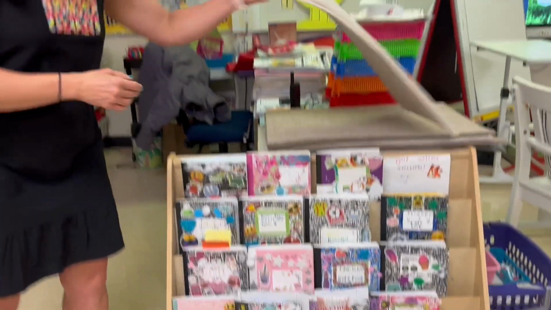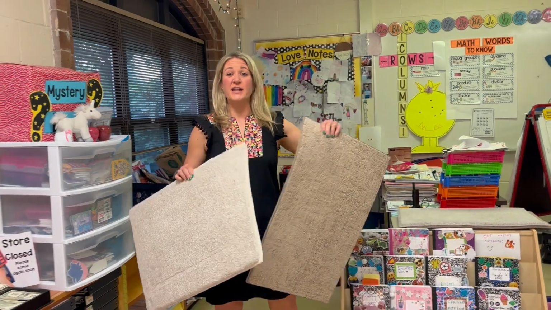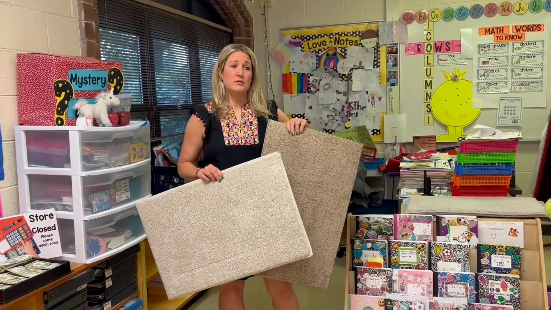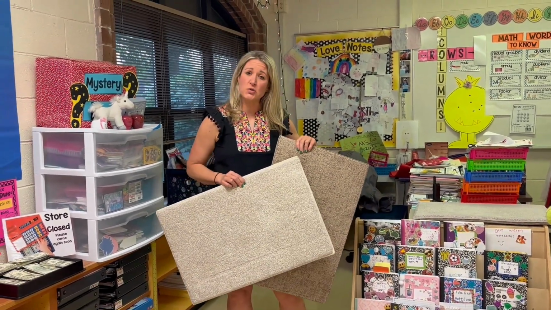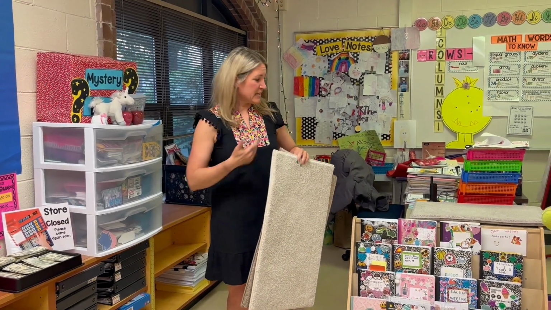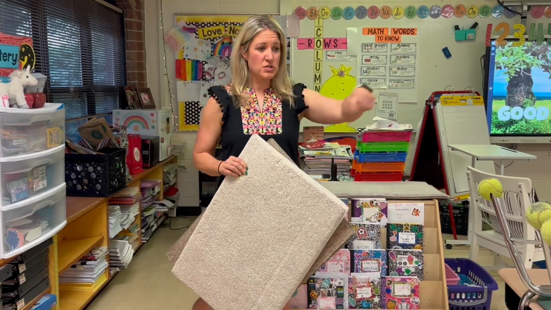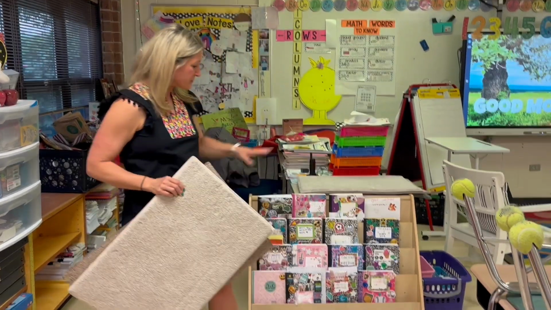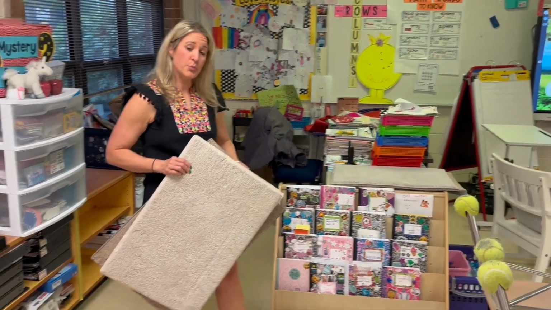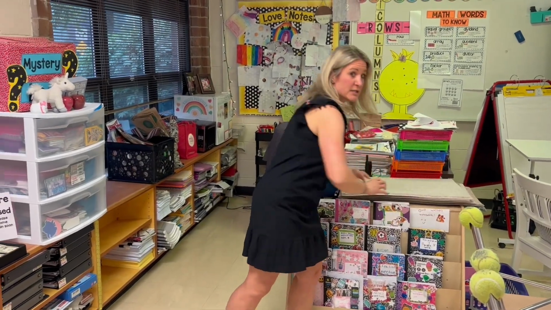So they can grab one of these carpet squares, and these I got literally for free at a local flooring store. I said that I was a teacher and they had a giveaway one day, and so I was able to get a classroom set of these. They can literally grab a carpet square, go anywhere in the classroom, grab their writer's notebook, and that's what we do during our morning work time.